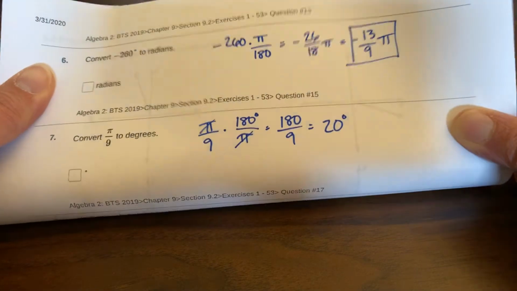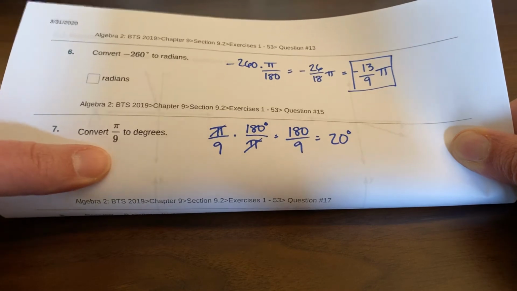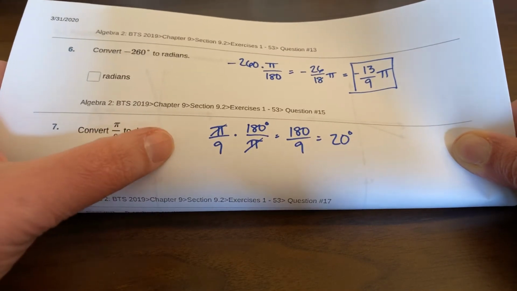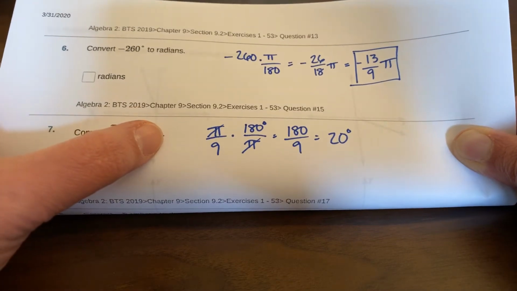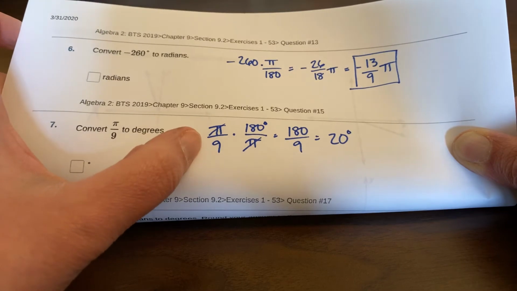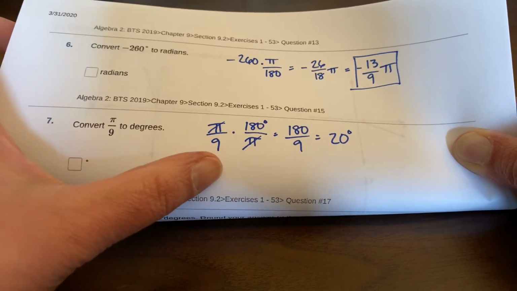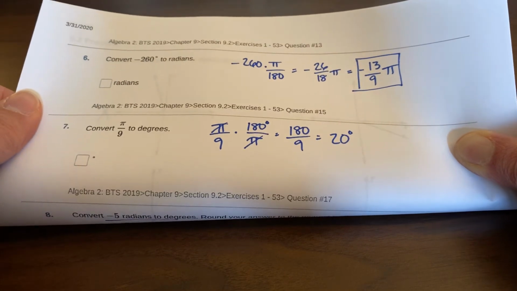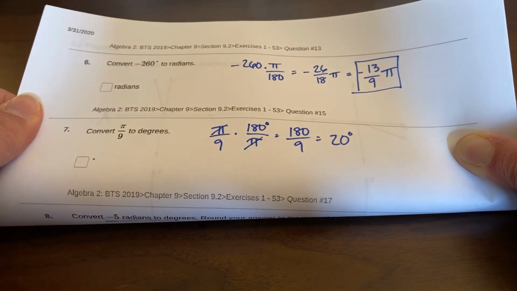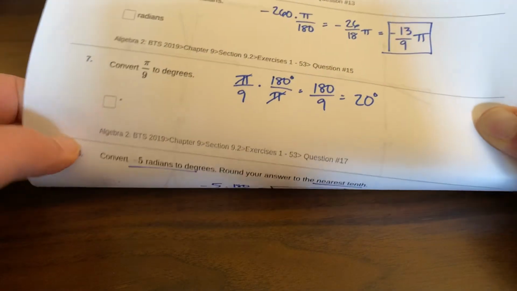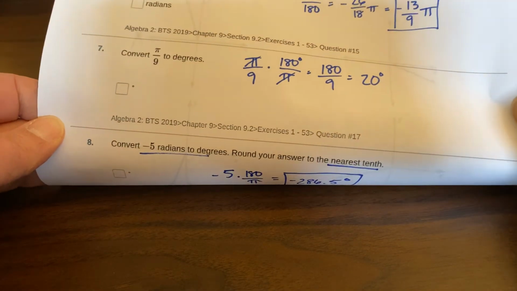For number 6. And for number 7, if we're converting pi over 9 to degrees, instead of multiplying by pi over 180, we will multiply by 180 over pi, right? So we'll start with pi over 9 and multiply by 180 over pi. And the pi's cancel, and you're left with 180 over 9, which simplifies to 20 degrees. And that is question 7.